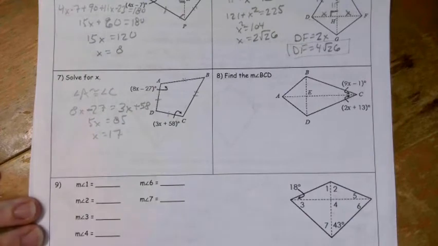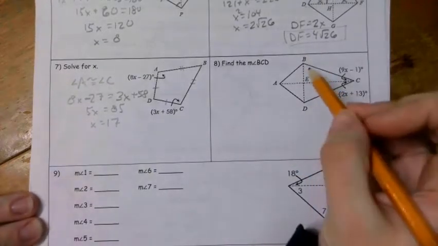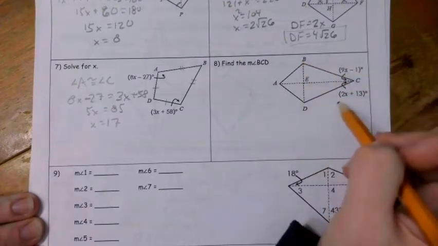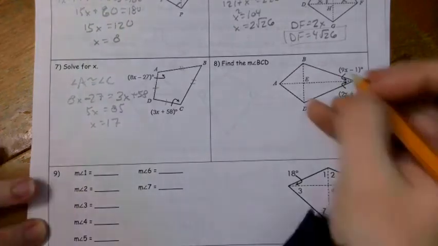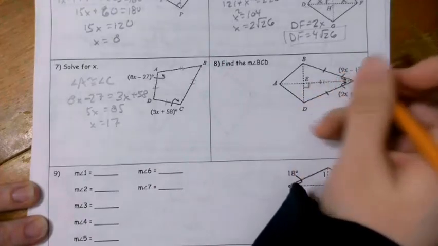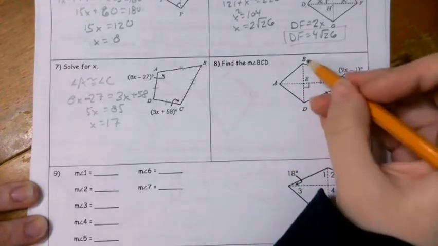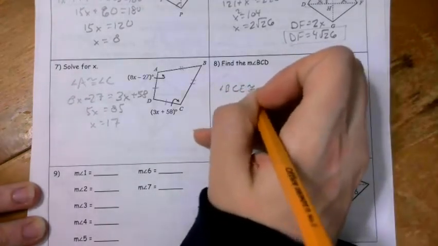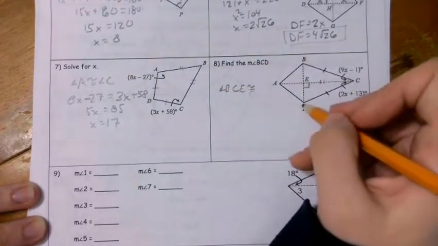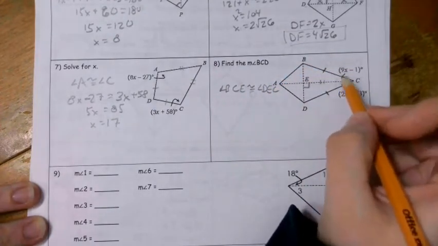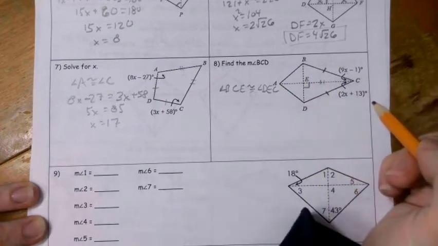So x equals 17. For number 8, we have the measure of angle BCD. So BCD, that's this whole thing is what we're looking for. Now, we know that it's a kite. I'm telling you it's a kite. And we can prove that this triangle is congruent to this triangle. That means the angle BCE is congruent to angle DCE. That diagonal bisects angle BCD is another way of saying that.